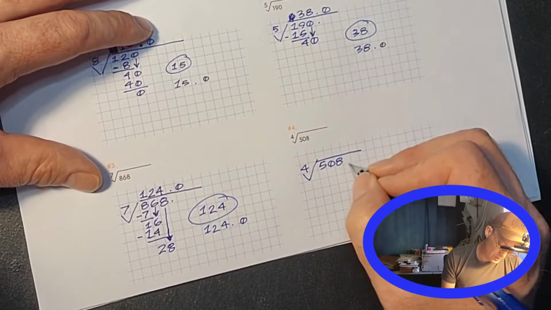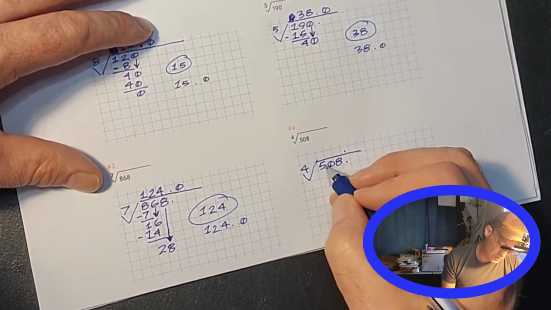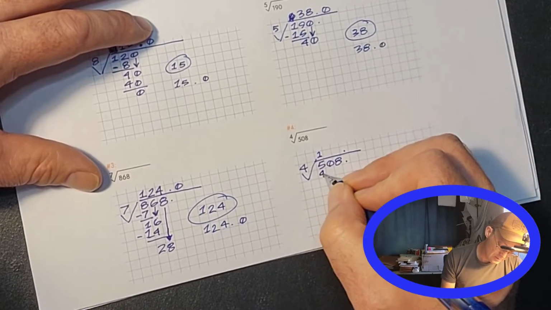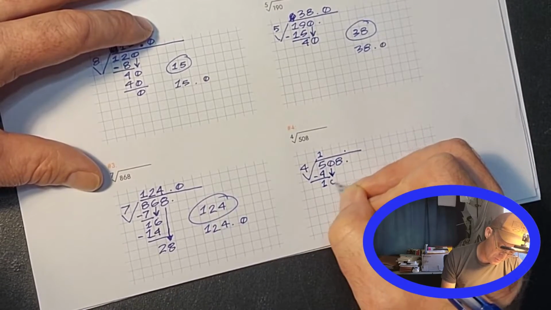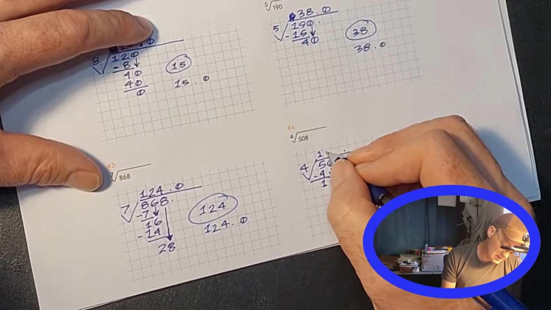Okay, 4 goes, let's put our decimal in so we don't forget. Okay, 4 goes into 5 one time. We got 5 minus 4 is 1. Drop the 0 down. 4 goes into 10 2 times.